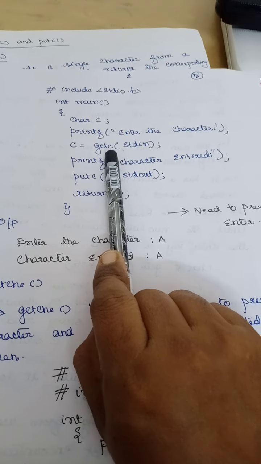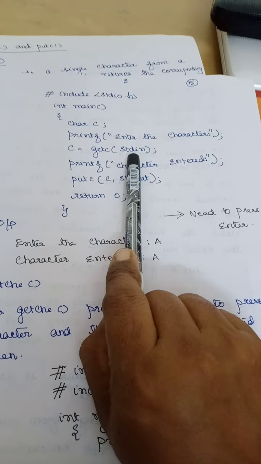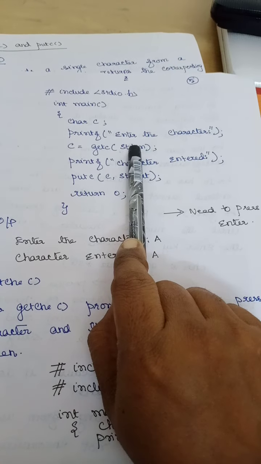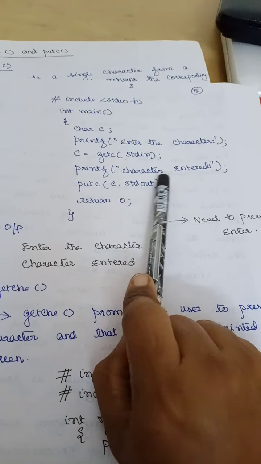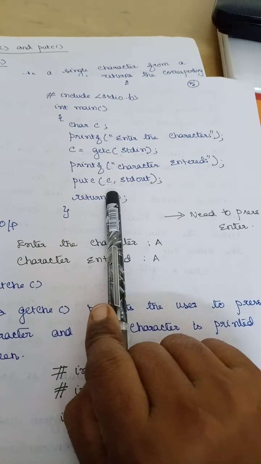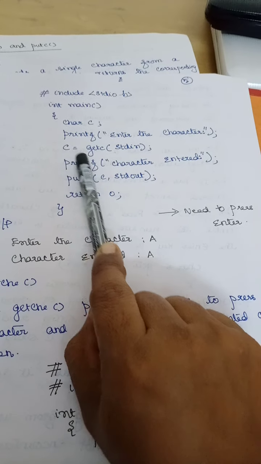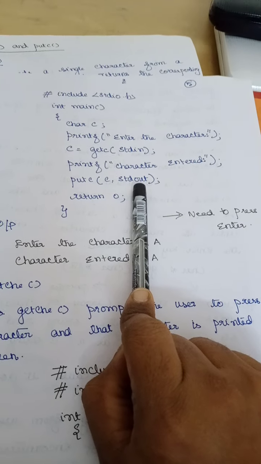Now when you see here, I am specifying that I am going to read it from standard input. If you do not specify this, then it is going to be an error. Then printf the character entered; whatever character is entered, I want to print it on the screen. So this character I have read, c, comma, again I need to specify where I am going to print it out.